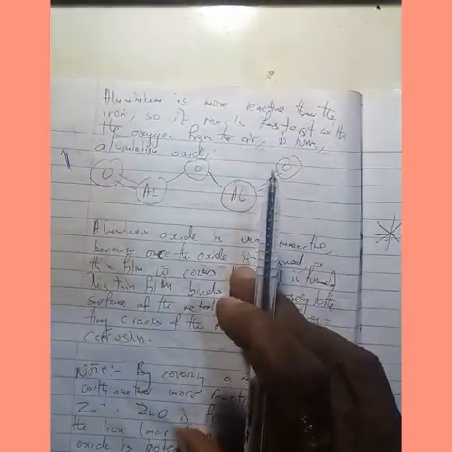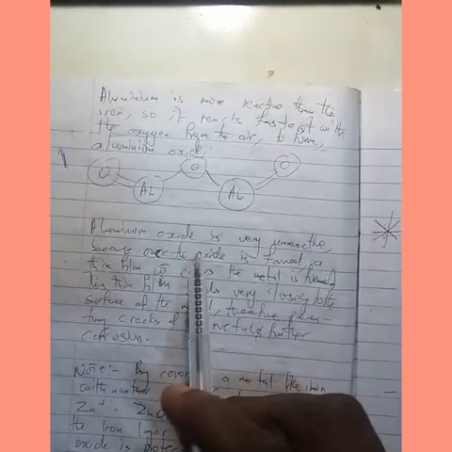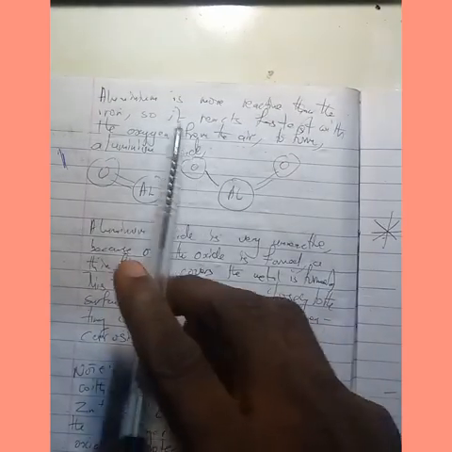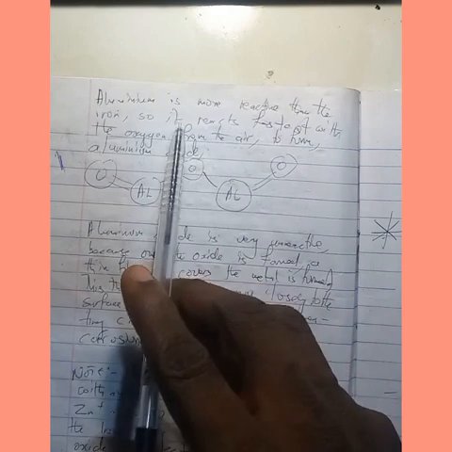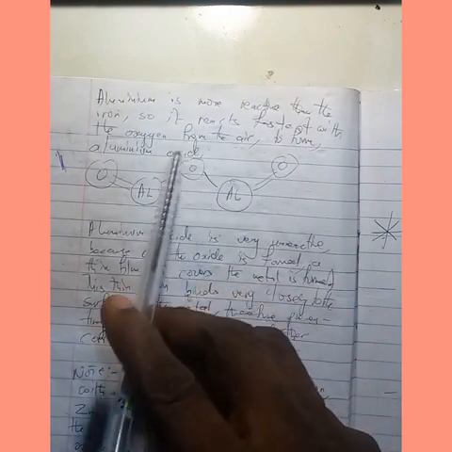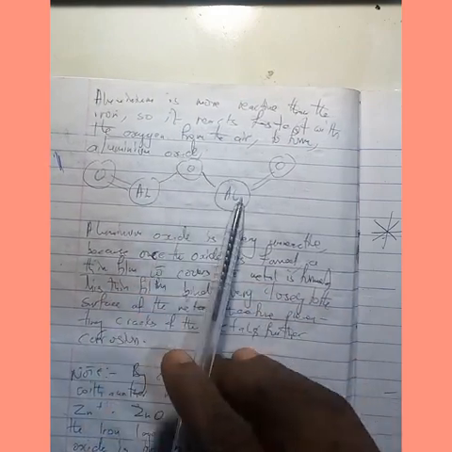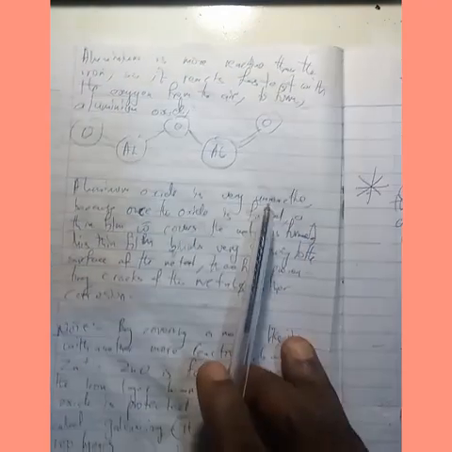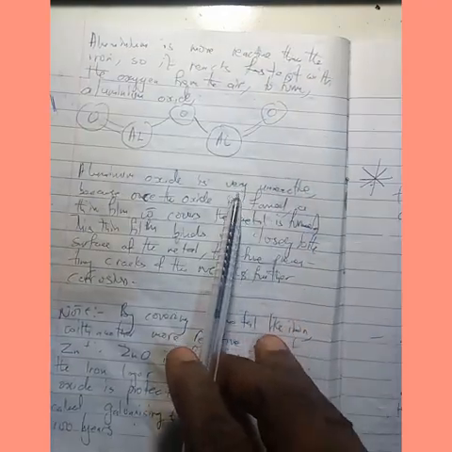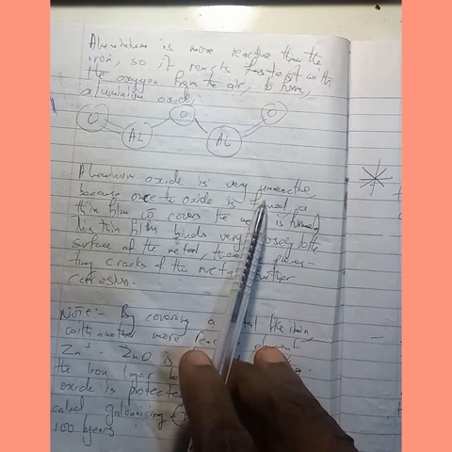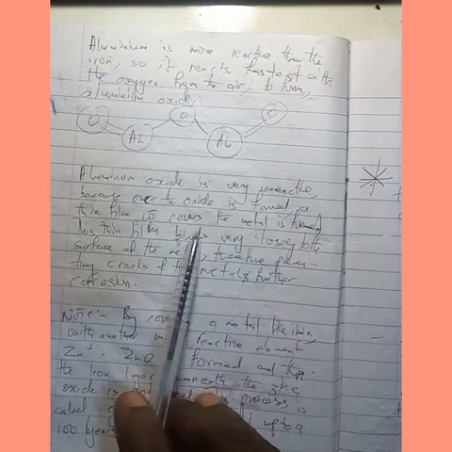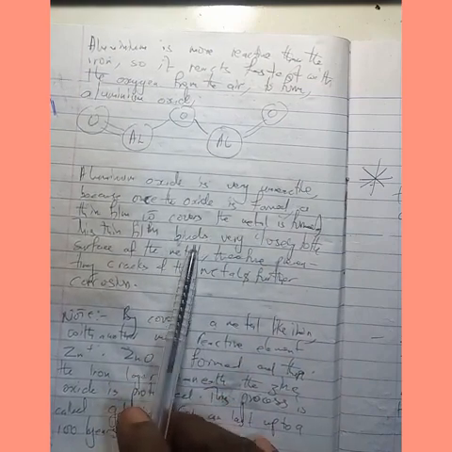But aluminum is also very reactive. Aluminum is actually very reactive as well, and it is even much more reactive than iron. So it reacts faster with oxygen to form aluminum oxide. So this aluminum oxide is a thin film. It's a thin film that is actually very unreactive. So once this oxide is formed, a thin film then covers the metal surface.